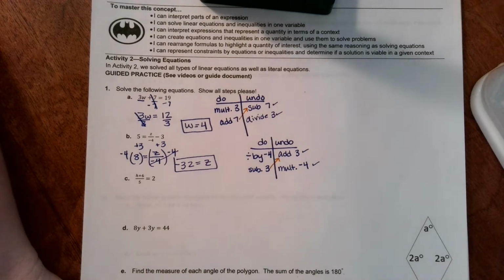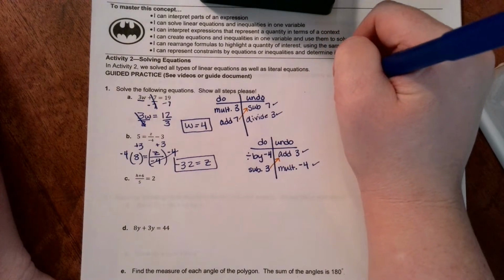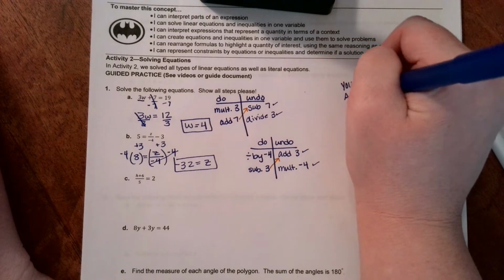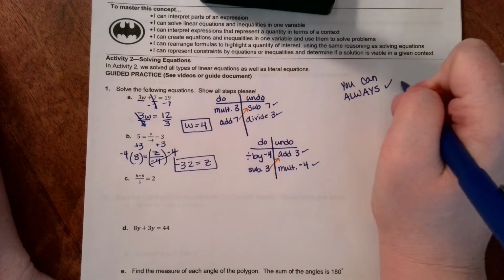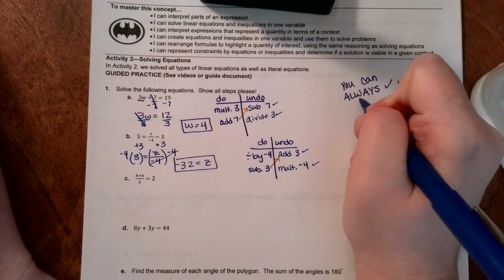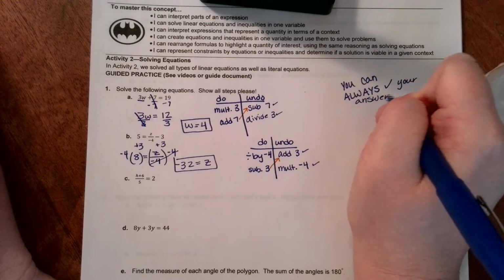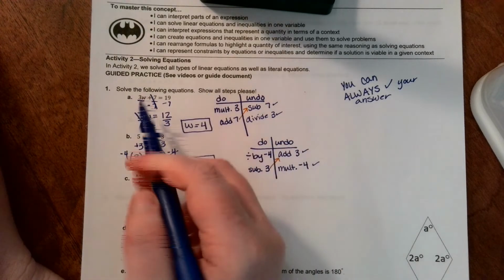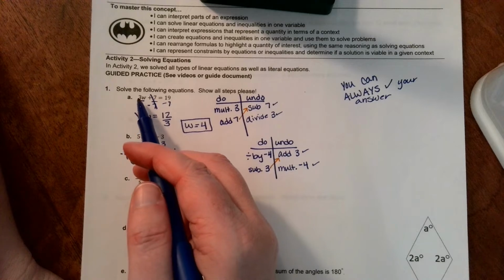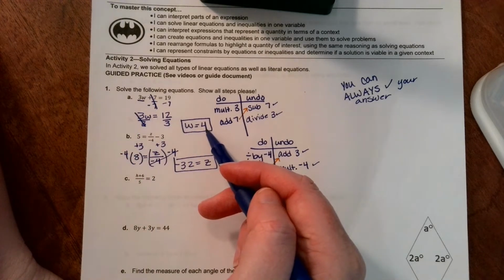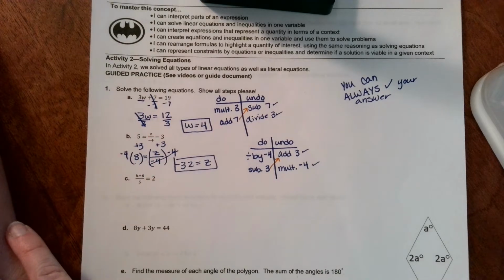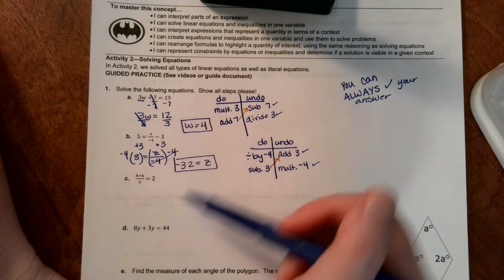And just so you remember, you can always check your answer. Always check your answer. In order to check, you take what your variable is equal to and replace the variable in the equation. So you would do 3 times w, or 3 times 4, which is 12. 12 plus 7 is 19. So this would be a correct answer. So you can always check it.